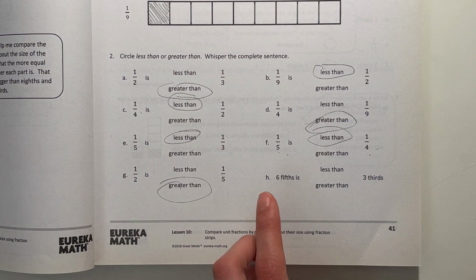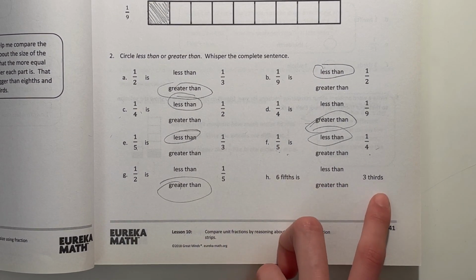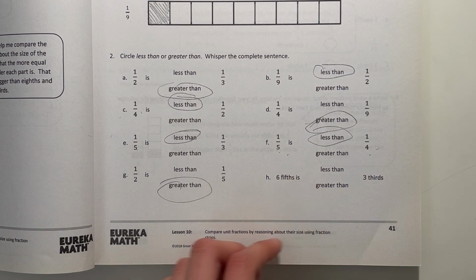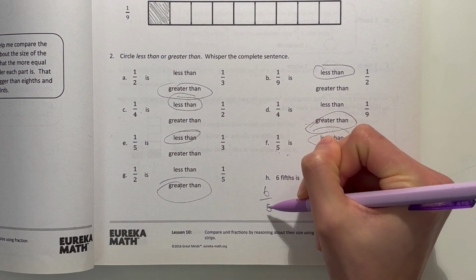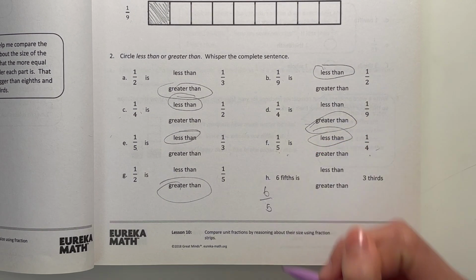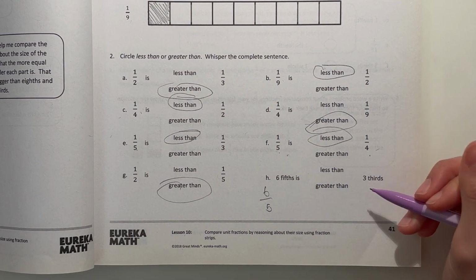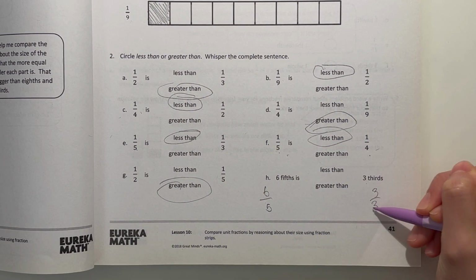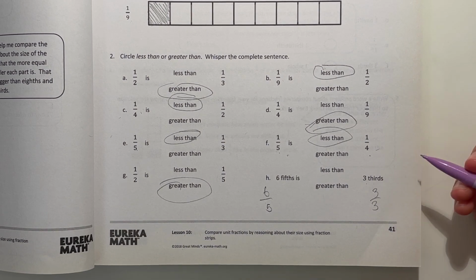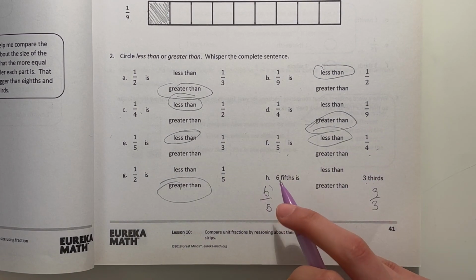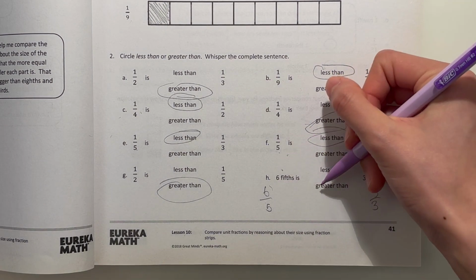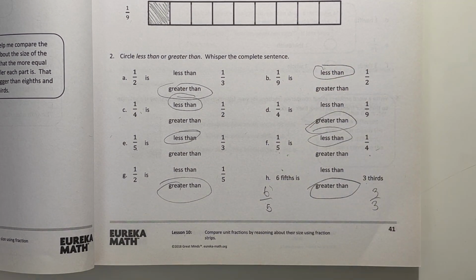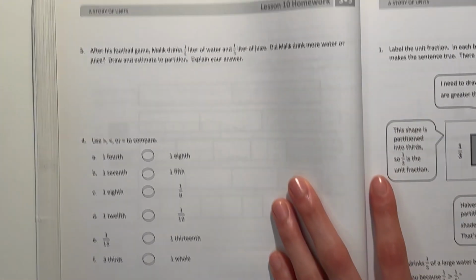And this one, 6/5, 3/3. 6/5, 6 over 5. Notice how the numerator is more than the denominator, so this is more than a whole. And this is 3/3, and 3/3 is equal to a whole. So we have a number that's greater than a whole and a whole. So this number would obviously be greater than 3/3. Next page.